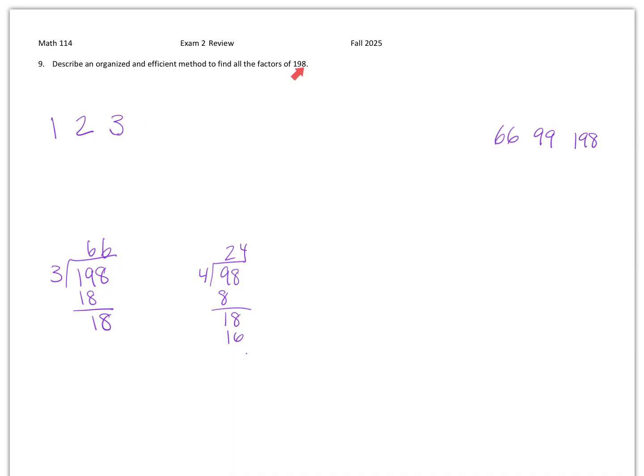5 is not a factor because 198 does not end in 5 or 0. 6. 6 is a factor if both 2 and 3 are factors, which is the case. So 6 is a factor. And to get the other factor, I'm going to have to divide. So I didn't get out of doing the division, even though I could tell it was a factor right away. So 6 goes into 19 3 times. 3 times 6 is 18. Subtract 1, bring down the 8. 6 times what is 18? 3. Okay, so 6 times 33 gives 198.